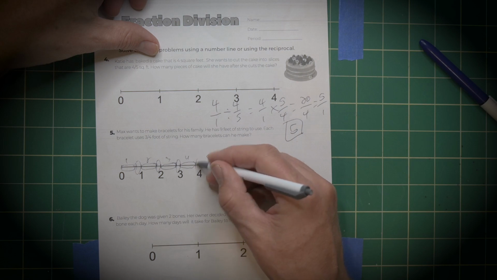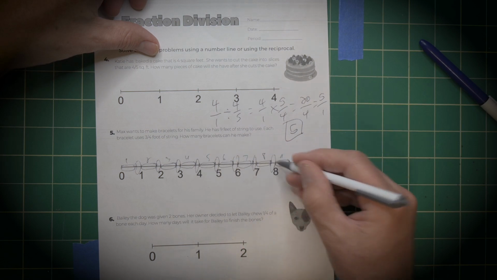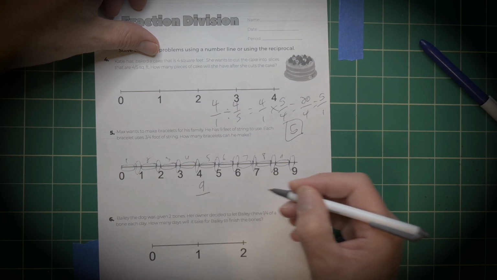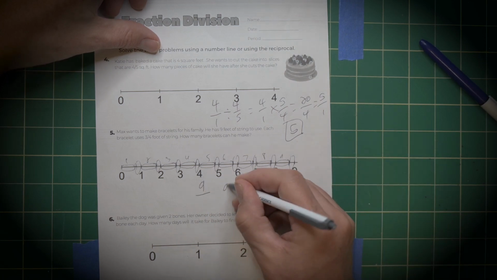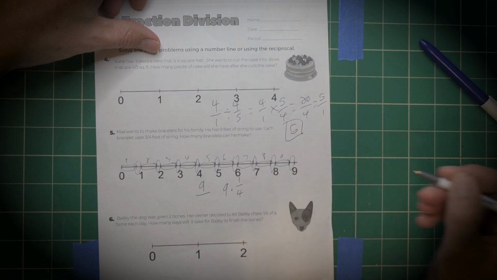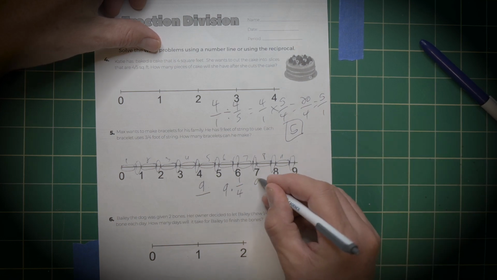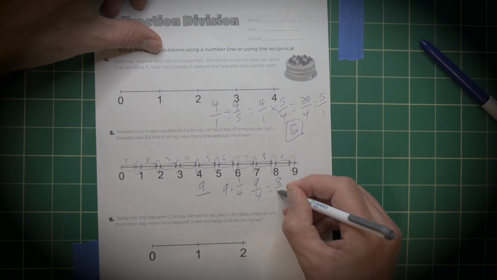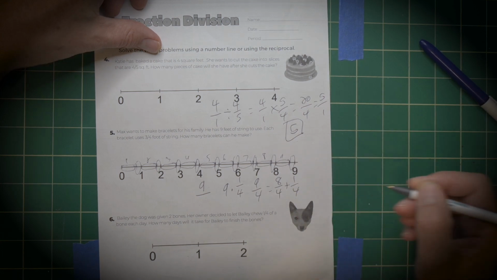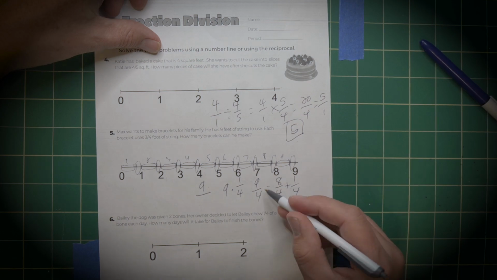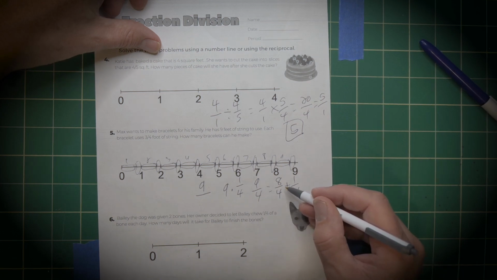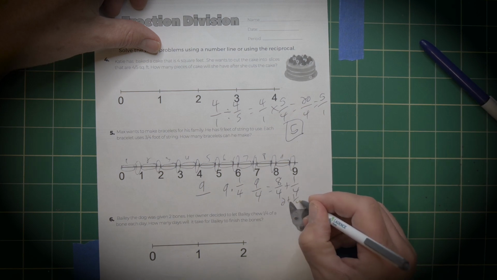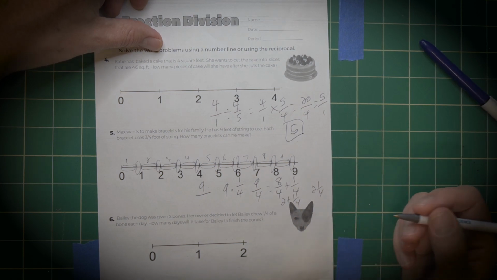But then check this out. 1, 2, 3, 4, 5, 6, 7, 8, 9. I've got 9 quarters left over. What is that as a mixed number? Or what is this multiplied out? Let's see here. It's going to be 9 over 4, which is the same as 8 over 4 plus 1 over 4. Now what this is showing us here is 8 over 4 is 2 plus 1 over 4. So it's going to be 2 and 1/4 is what we're going to have.